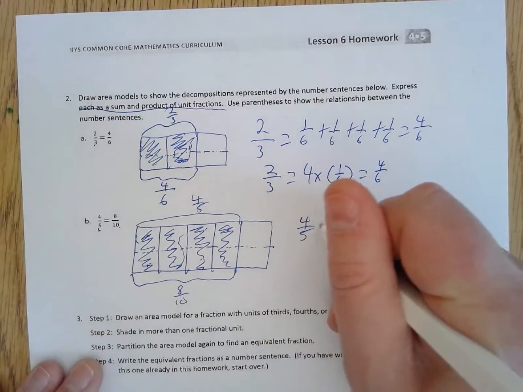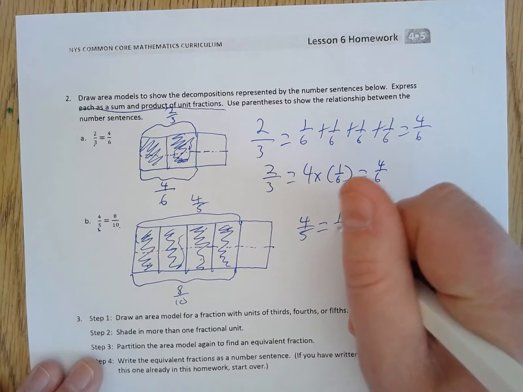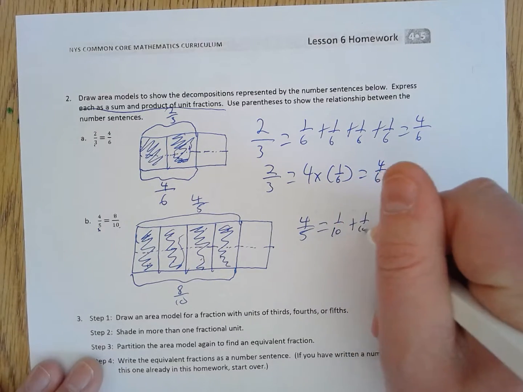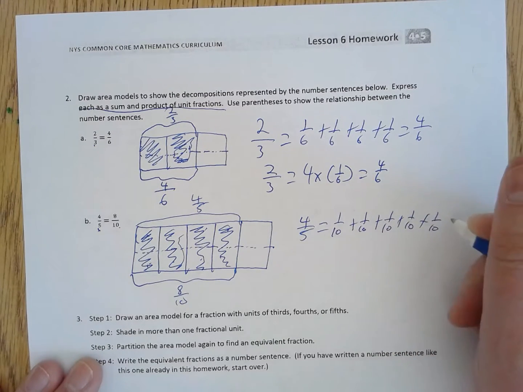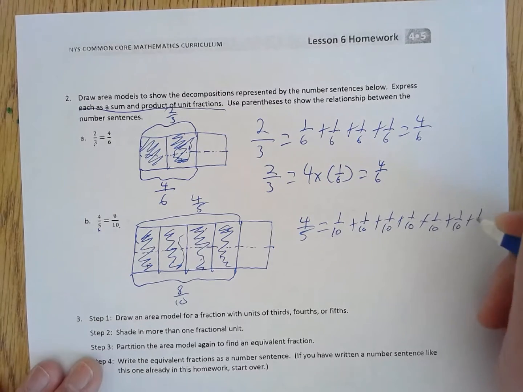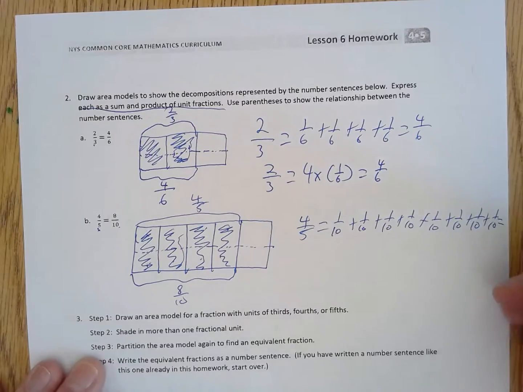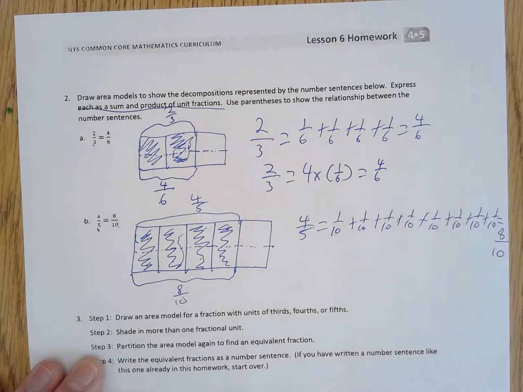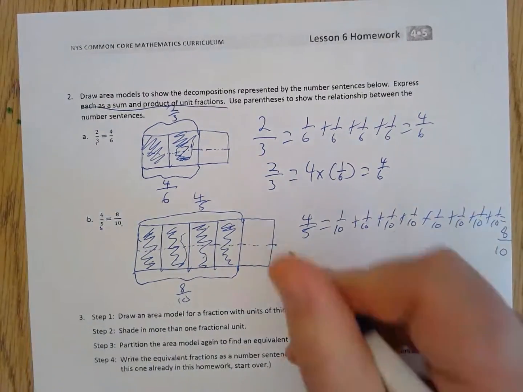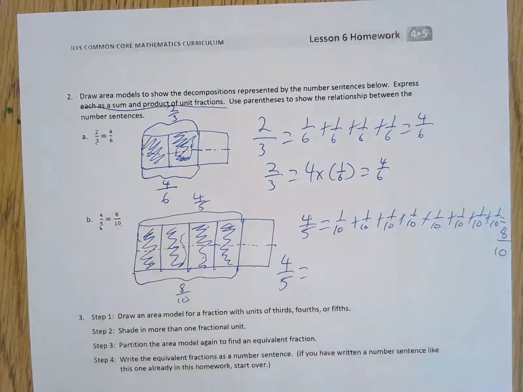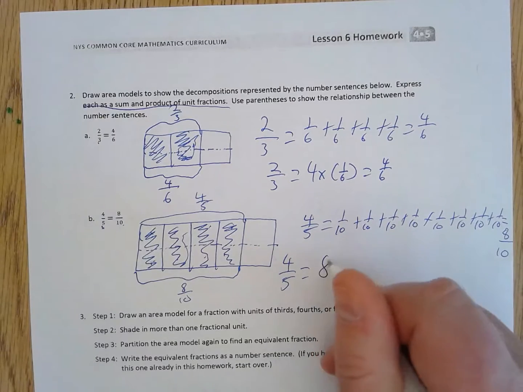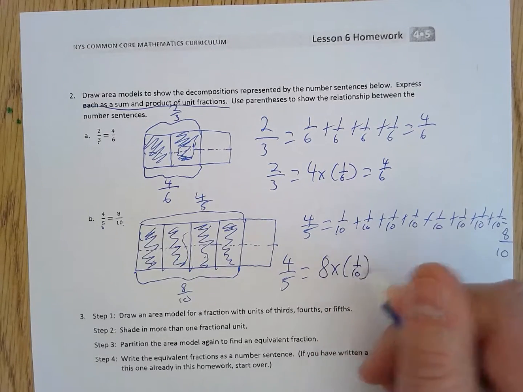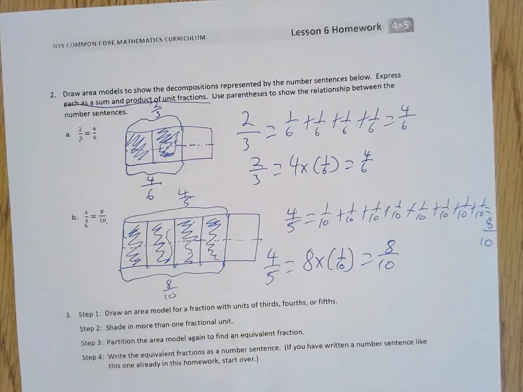And now our addition sentence equals 1/10, that's 1/10, that's 5, 6, 7, 8. And that equals 8/10. Kind of ran out of room there. And then our multiplication sentence, we have 4/5 equals, we have 8 of those. So we have 8 times 1/10. And that equals 8/10. Okay.